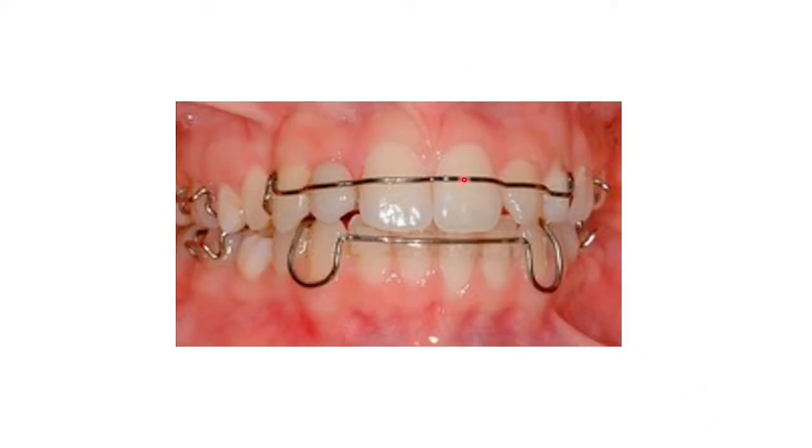This is a clinical photo of the fitted labial bow. We can see that the wire is adapted to the contours of the labial surface of the incisor, and the U-loop is really small. It does not extend to the gingiva at all.